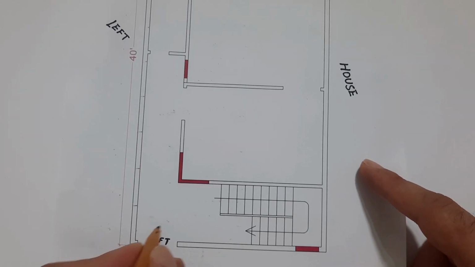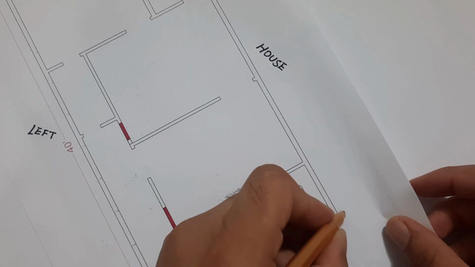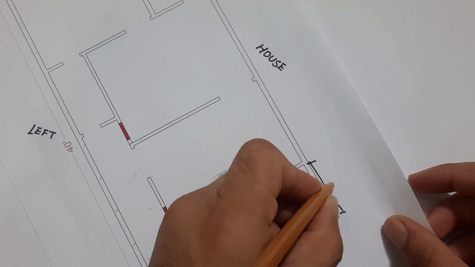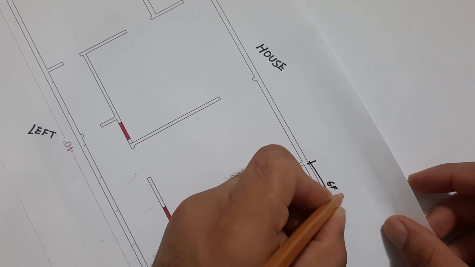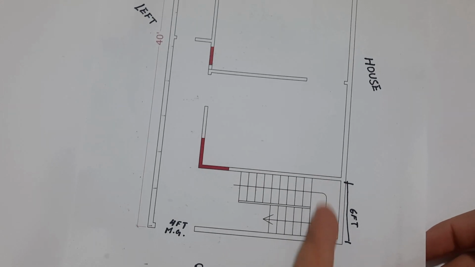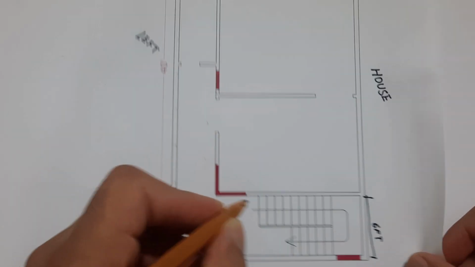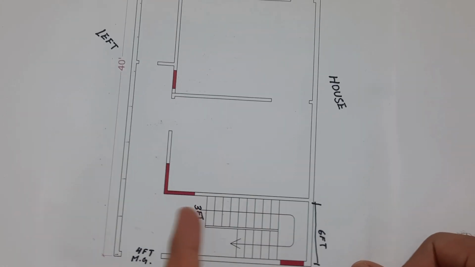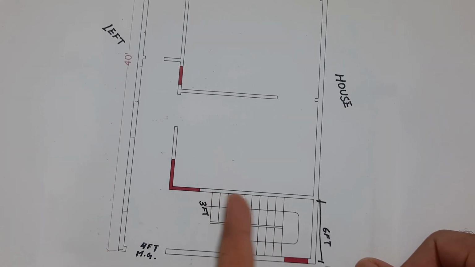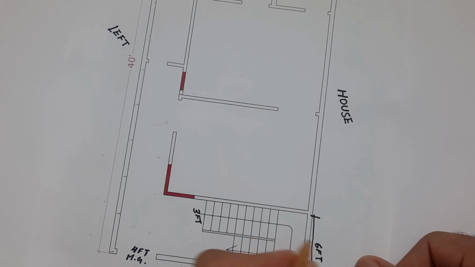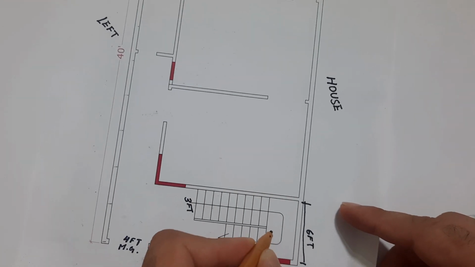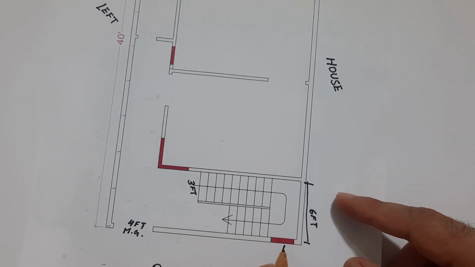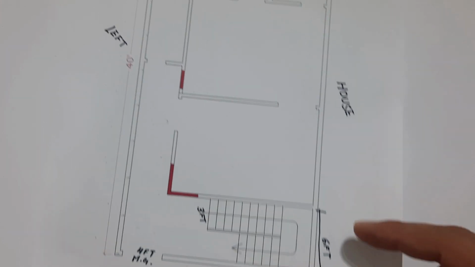Next guys, you can see the width of this stair is 6 feet, so each flight width is 3 feet. This is the ground floor, so this stair is going to the first floor. Under this staircase we have the general bath, and this is the window to the front side for this stair.